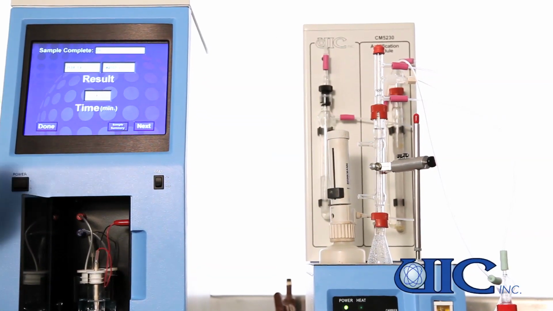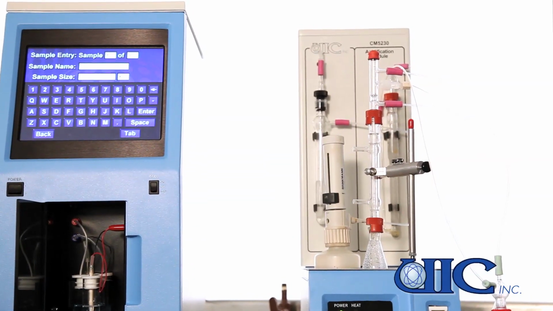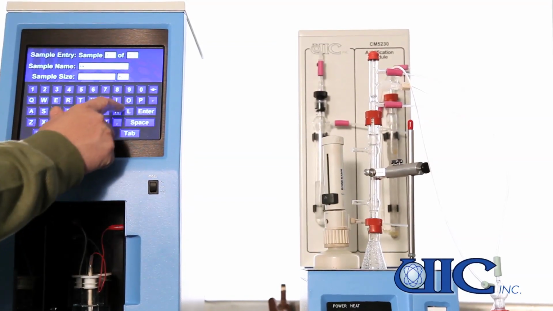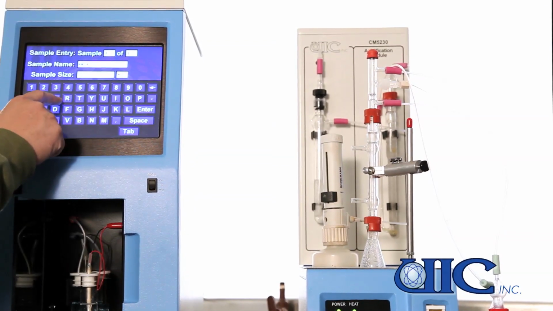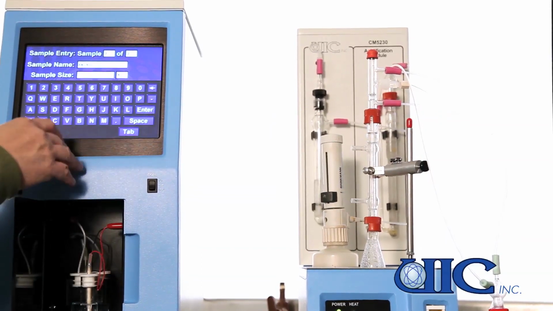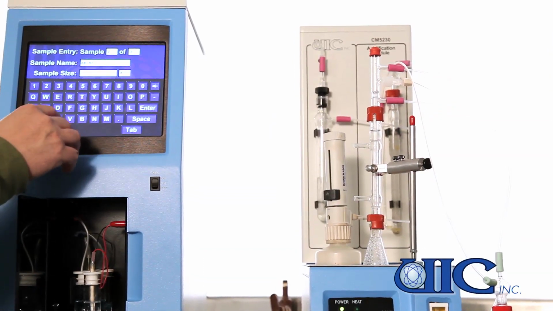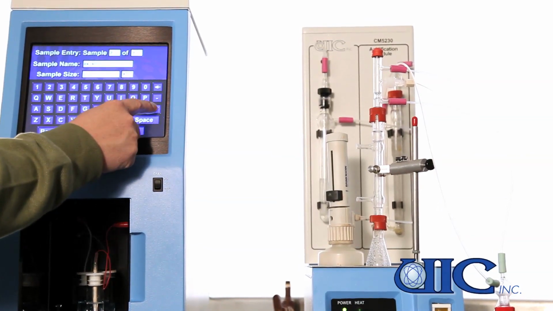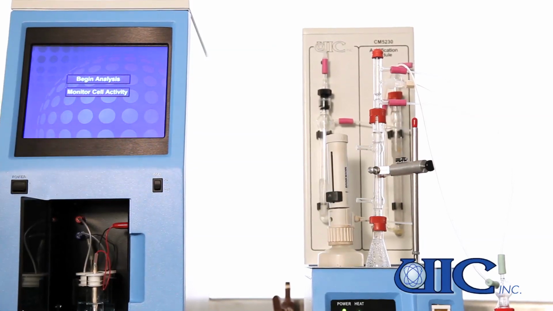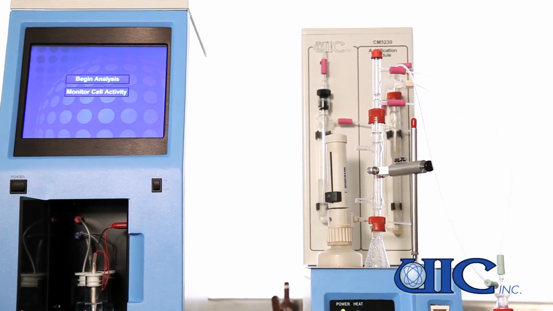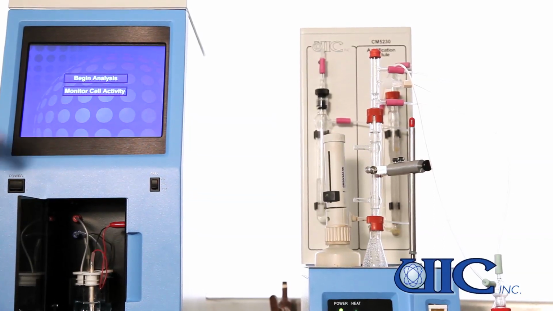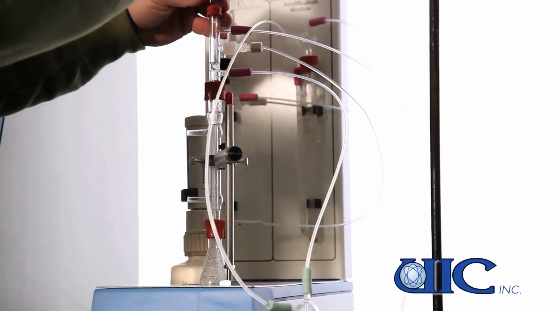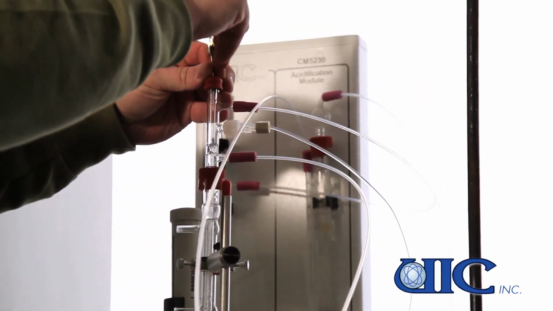What I'm going to do next is hit the next button and enter in our information for our amine. We'll just call this amine. And again, we're using a 0.5 milliliter sample size. Again, we don't have to monitor cell activity because our sample flask has stayed sealed. So we'll hit begin analysis and inject our sample, just as we did with the standard solution.